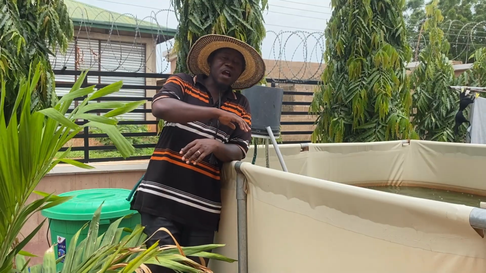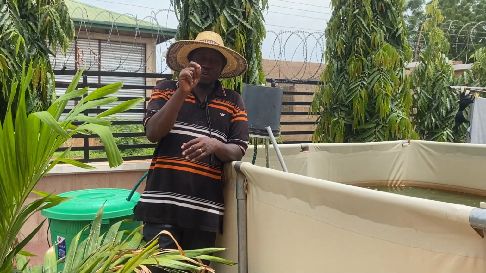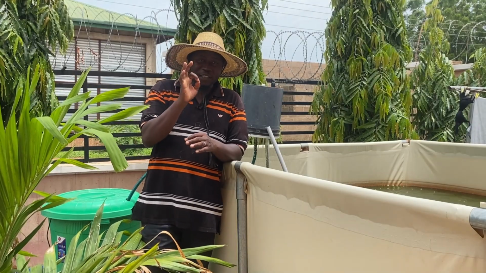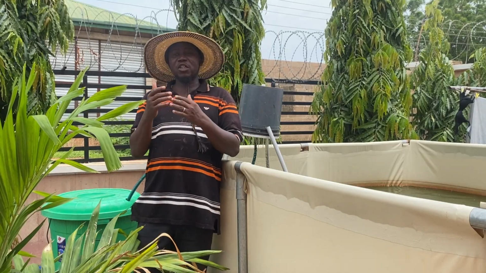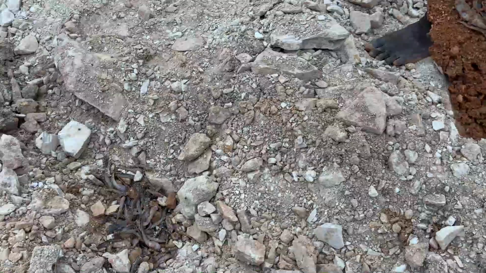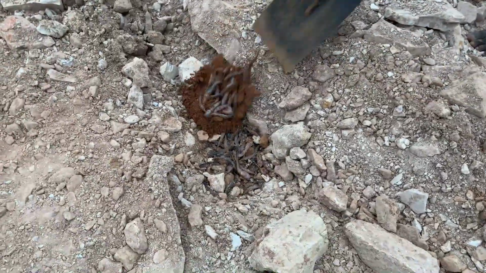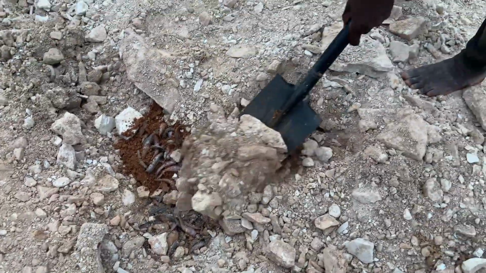Now, if you now know that leaving your dead fish is going to be harmful for you, you'll be asking yourself, so what then happens if I find dead fish in my pond? And for those who are complete beginners, they're asking, how do you know a fish is dead?